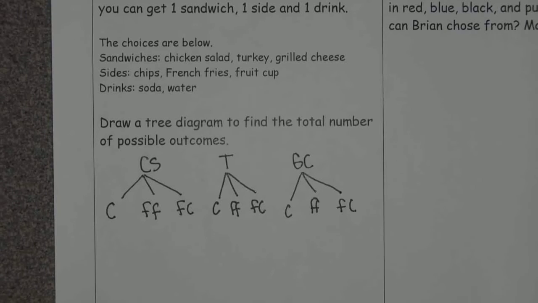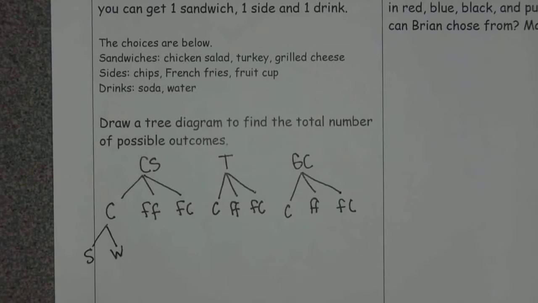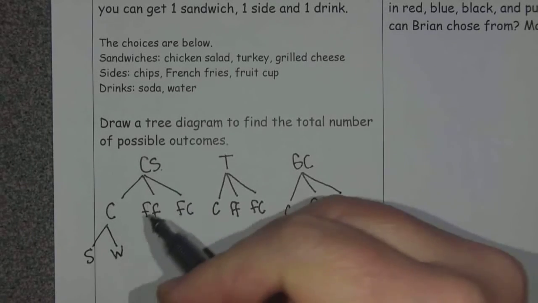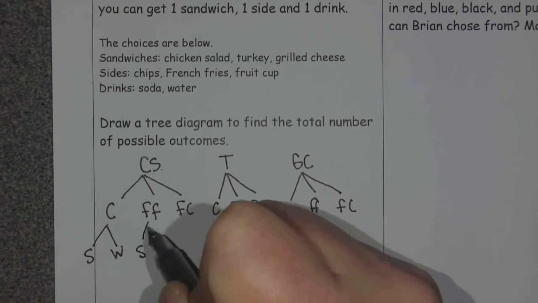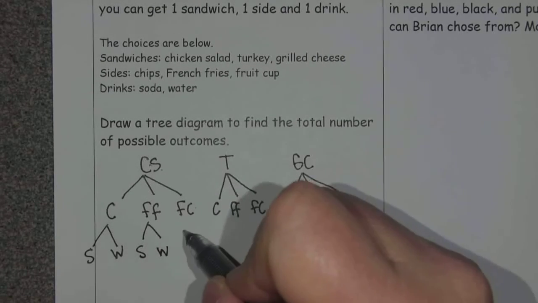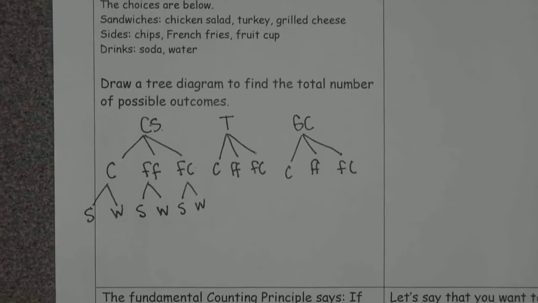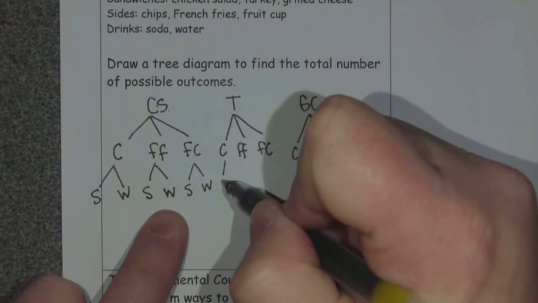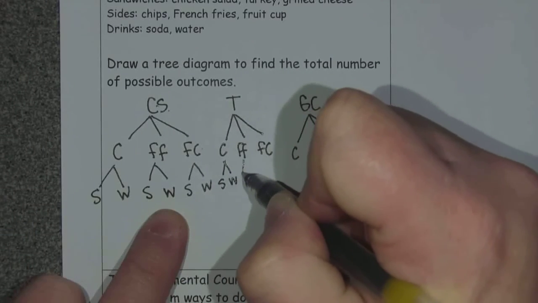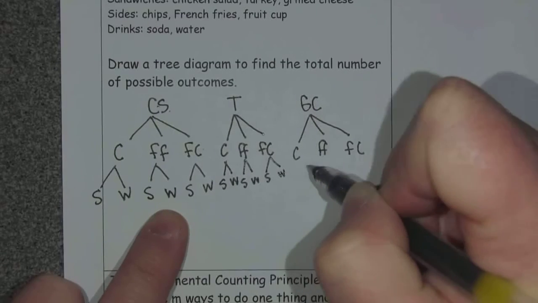So now we have 2 choices for our drinks, soda or water. So if I do chicken salad and chips, I still get to pick soda or water. If I do chicken salad and french fries, I still get to choose soda or water. If I do chicken salad and fruit cup, I still get to pick soda or water. Do you think there's got to be a better way to do this? Anybody? There is a better way. I'm going to show it to you in a minute.